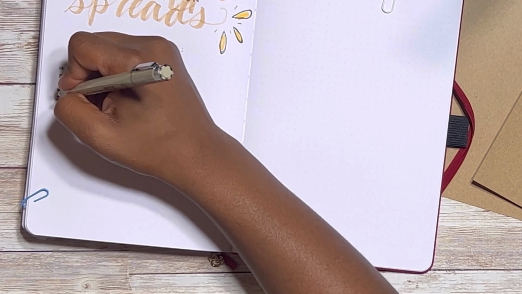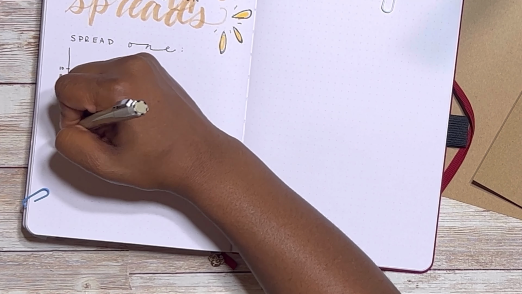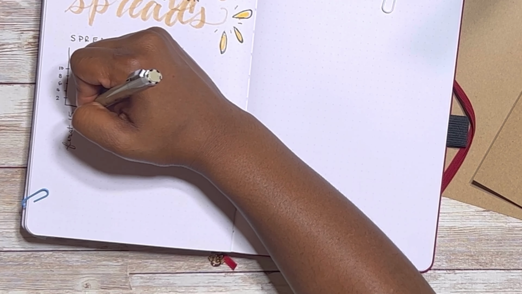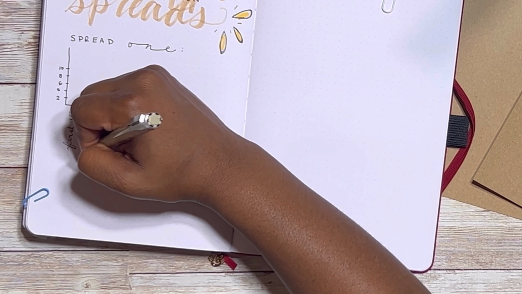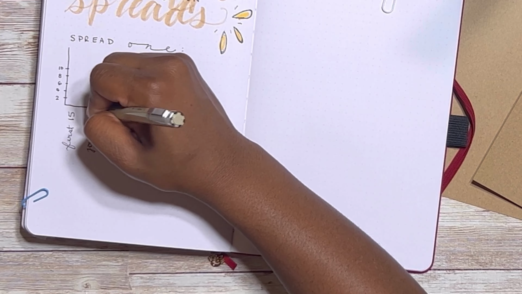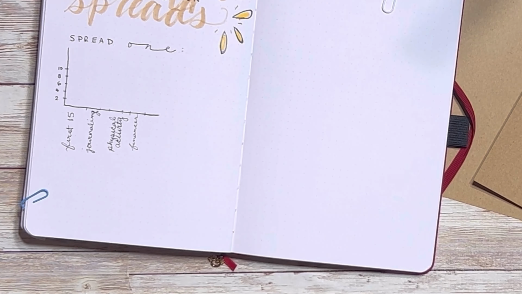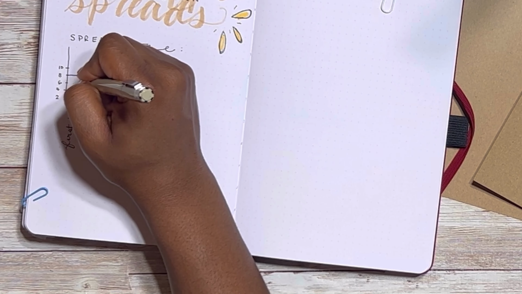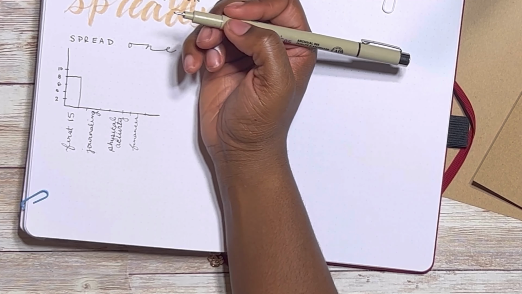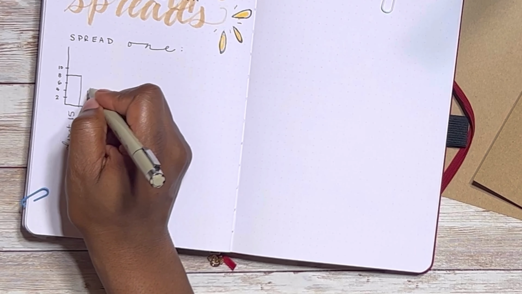Then on the bottom, the horizontal line, I am going to write the 4 things that I have been tracking for the last 6 months. That's what I would do. I am using these just as an example. I actually did not track all 4 of these, but I'm just using them because they were the first 4 things that I thought of.